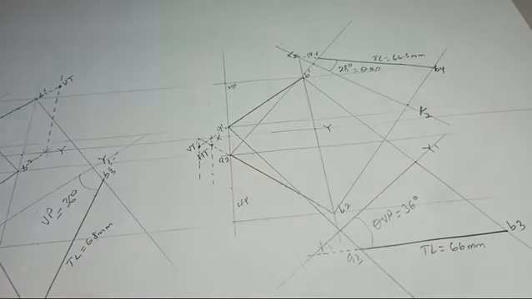So that is the solution to the question. That's example number 2. So that's the solution.